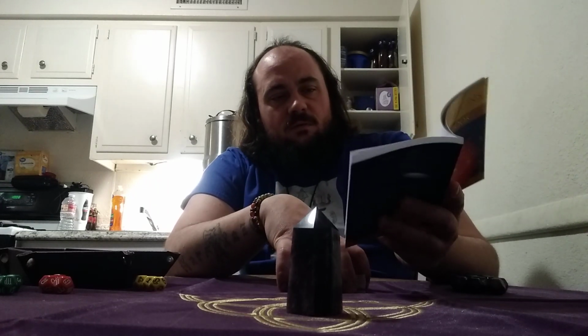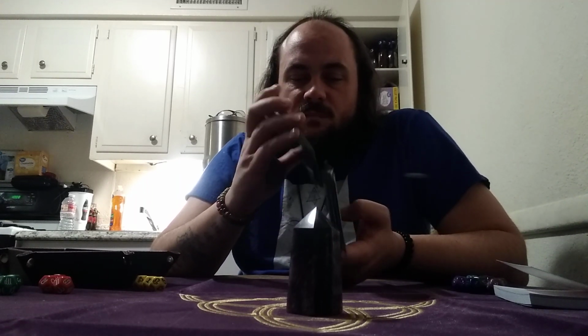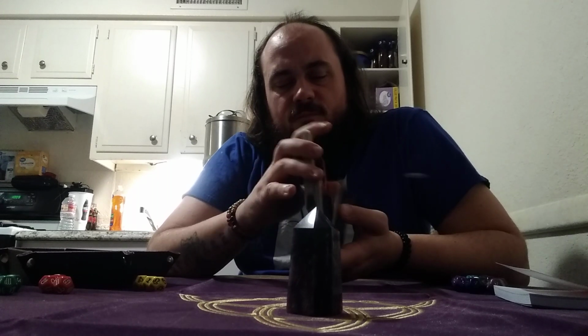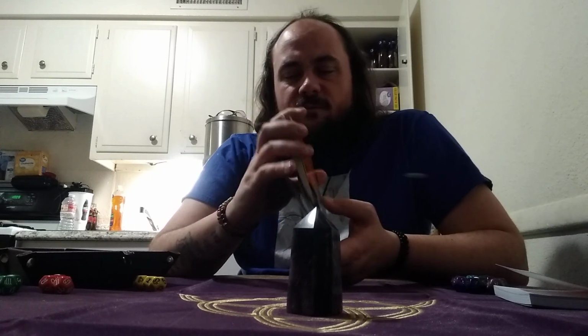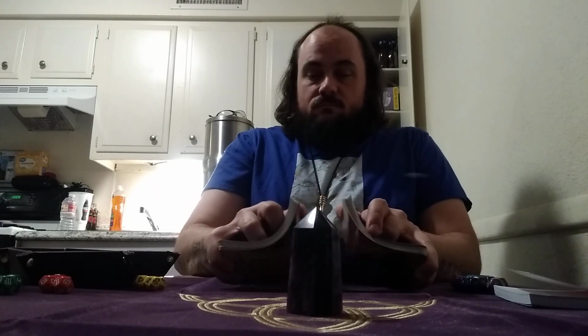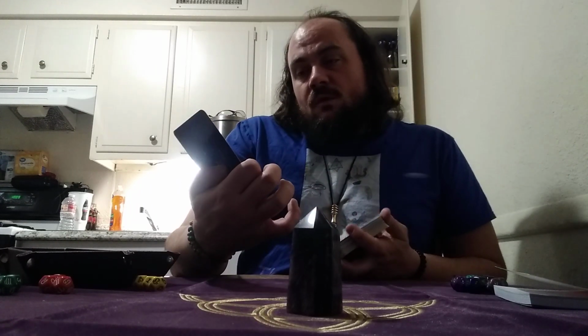Alright, so the first card I'm going to pull represents what is hidden. And this is for the month of January. What is hidden for humanity in the month of January? Consciousness.